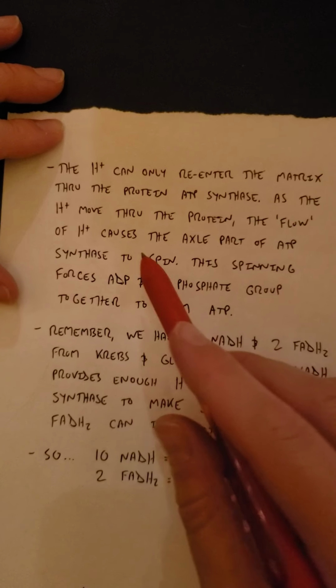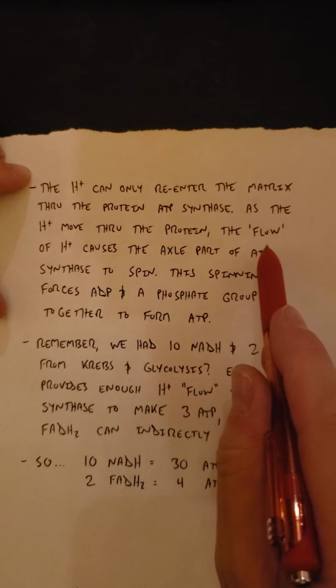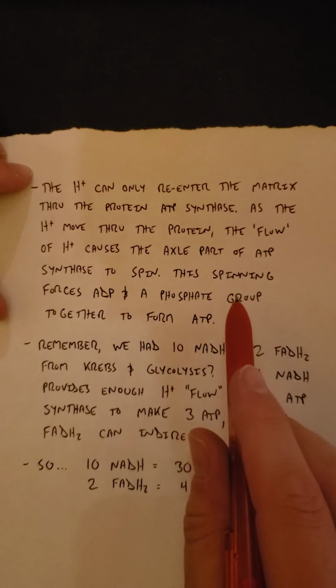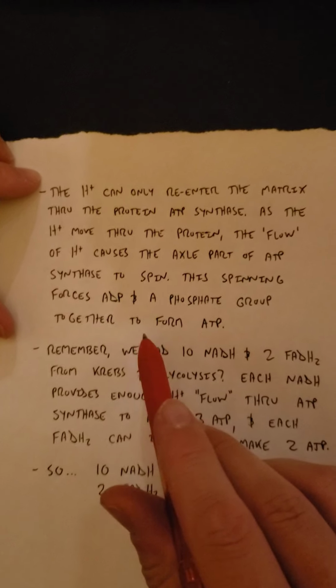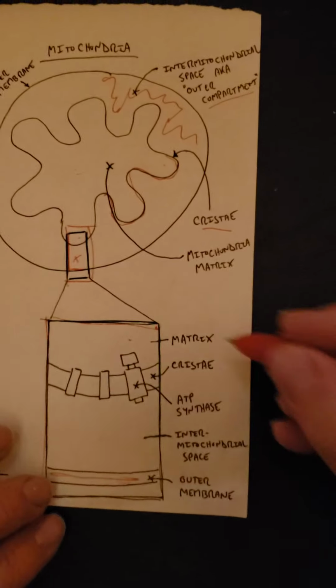As those hydrogen protons move through that ATP synthase protein, the flow of those hydrogen protons causes the axial part of the ATP synthase to spin. This spinning is what forces ADP and phosphate groups together to form ATP. So that's physically how the ATP is made. So what that's going to look like.